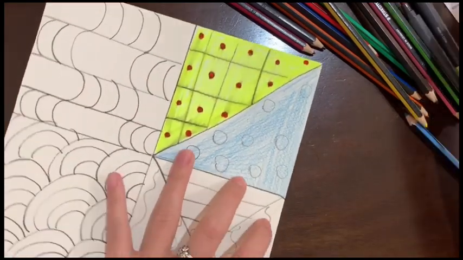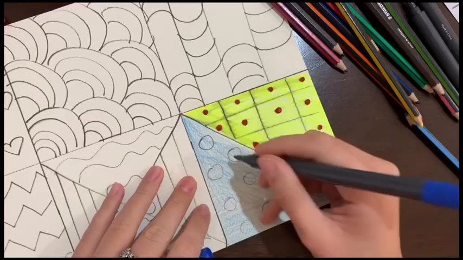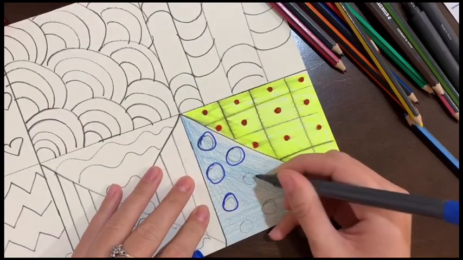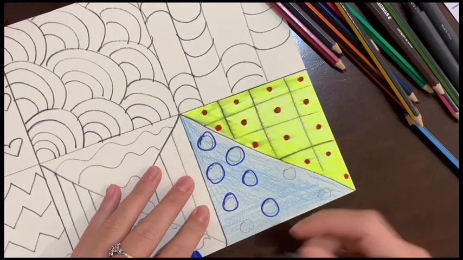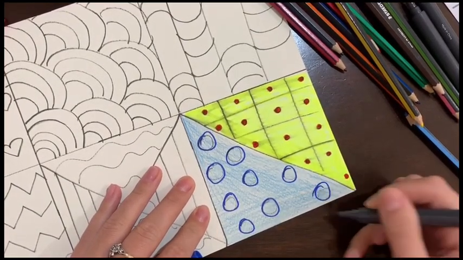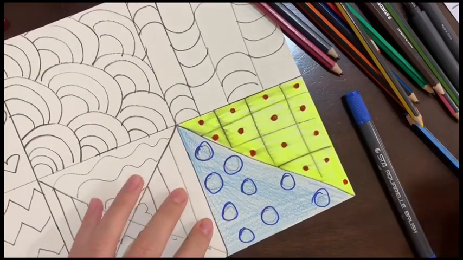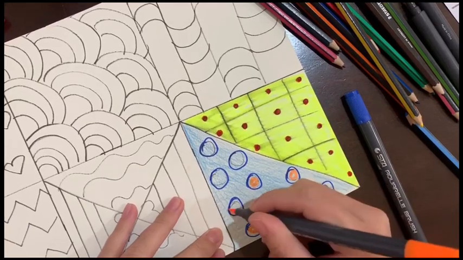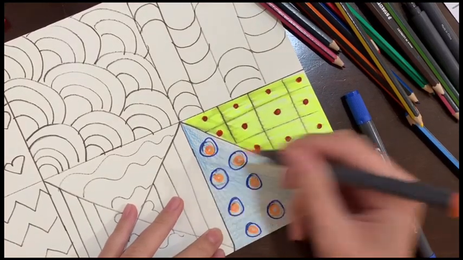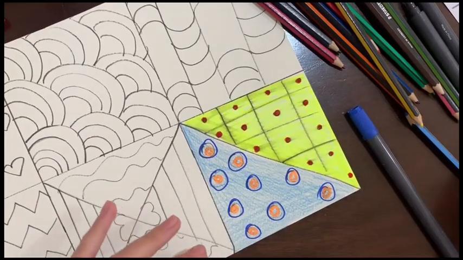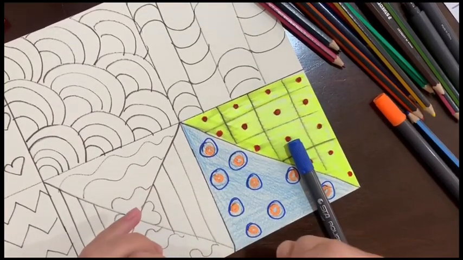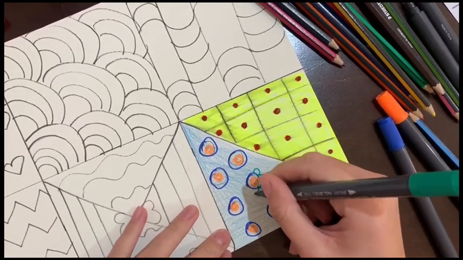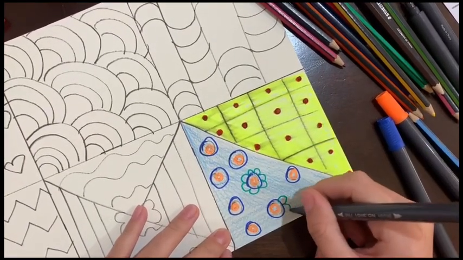Okay, now when we are done, we can use marker on the top. Why not? Let's see what I'm gonna do here. You don't have to follow this circle, it's not important. What we can do, we can be so creative, right? I'm using so many different colors, why not? And what I'm gonna do now, I'm gonna draw small flowers.